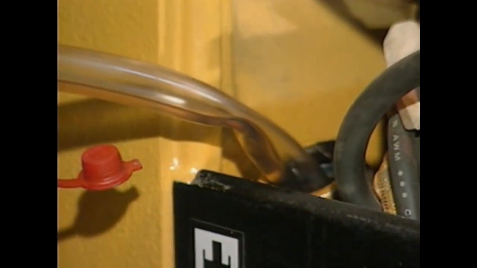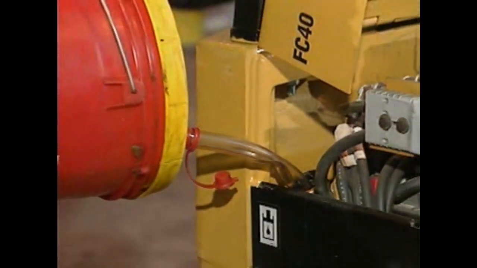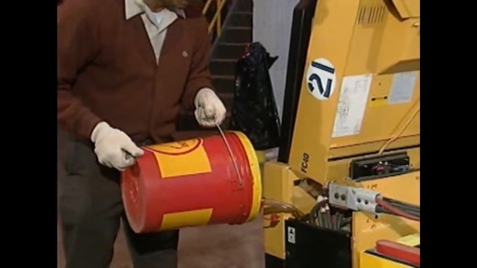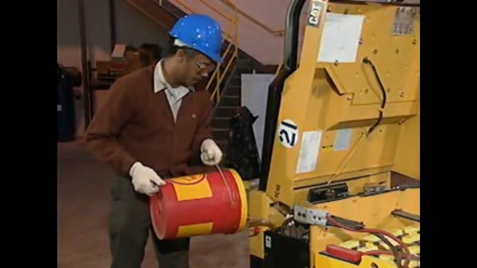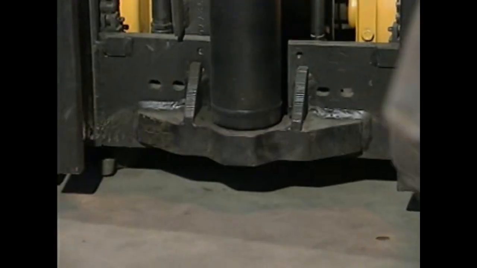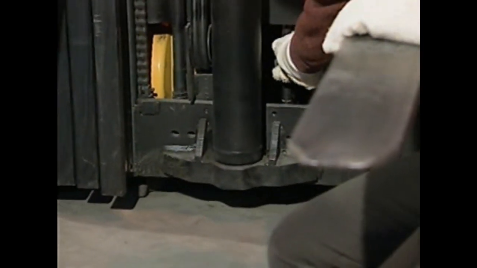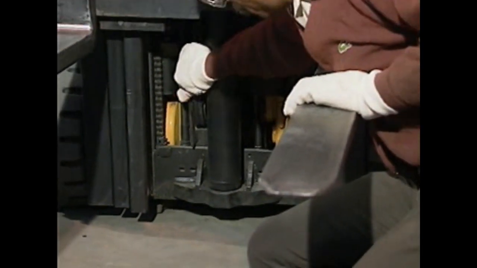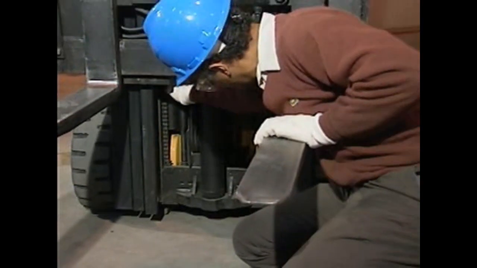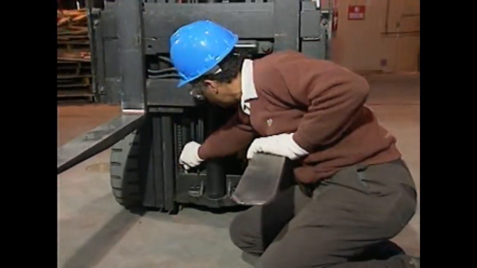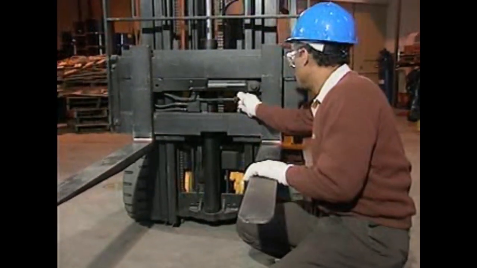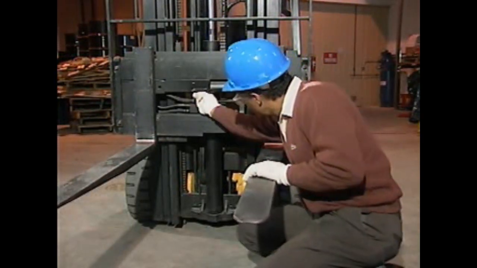If the fluid appears in good condition, but the level is slightly low, the reservoir may simply need to be topped off with additional hydraulic fluid. But if the fluid level is very low or it's slightly low on repeated inspections, the operator should check the system for leaks. He may need to report the condition and have repairs made to correct the problem.